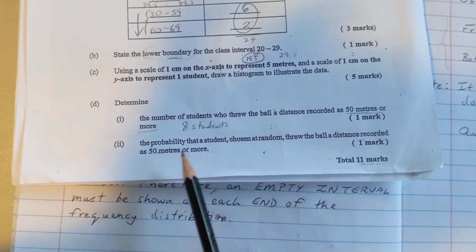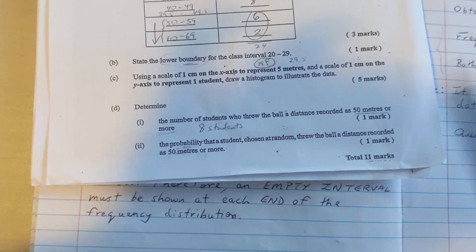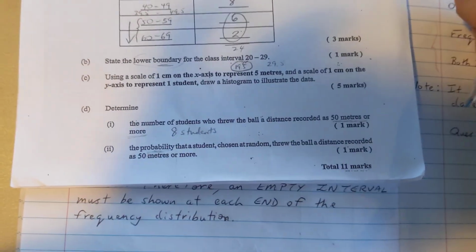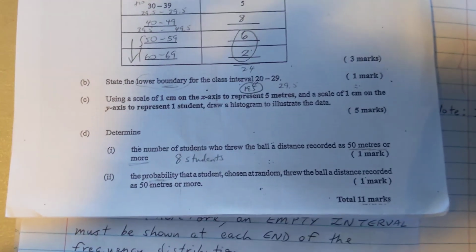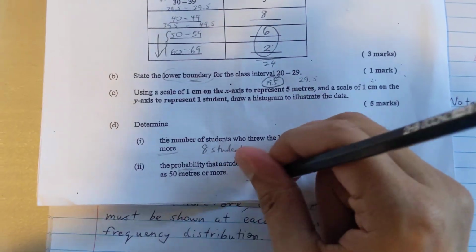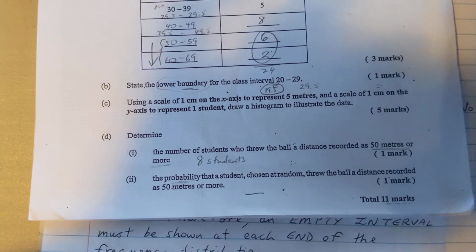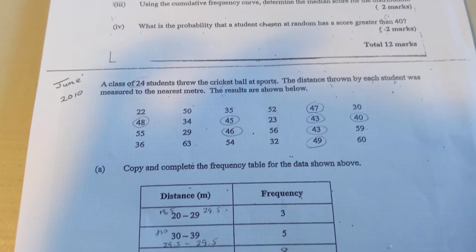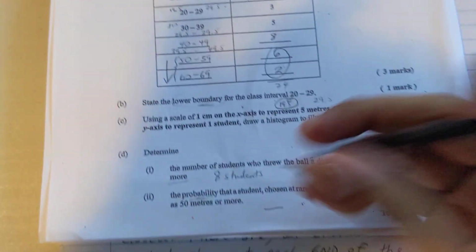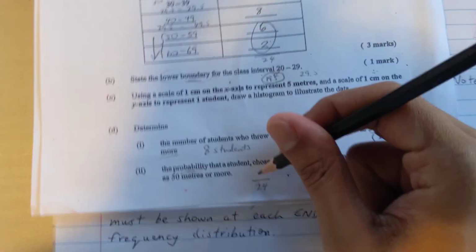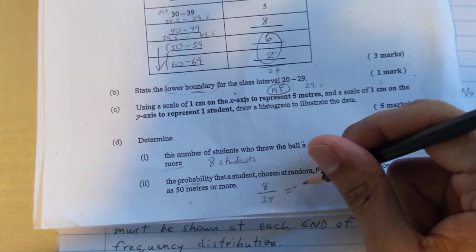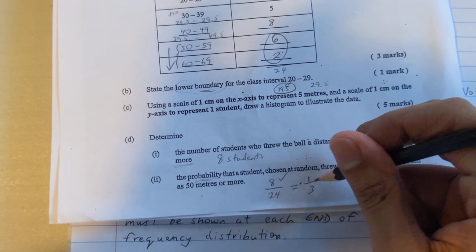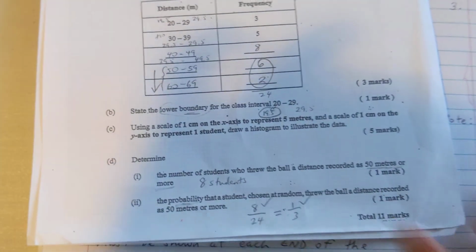Now the last part is the probability that somebody chosen from the class threw the ball a distance 50 or more. So I have my fraction set up because probability would be a fraction. How many children from the class are we choosing from again? There it is, 24 children in the class. And how many children threw the ball 50 or more? Well, they make me find that in this piece. So the answer is 8 over 24. And if I want, I could break it down to a third, but either of those would be fine.